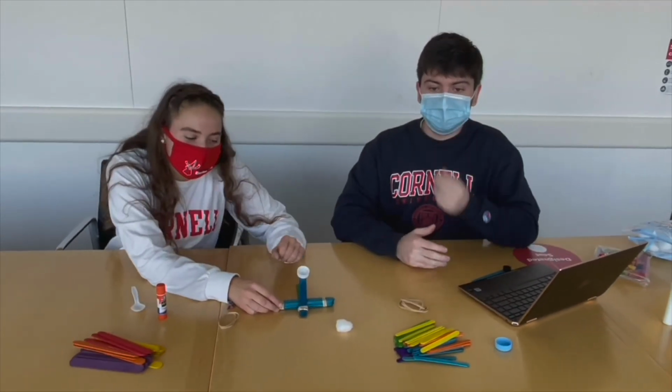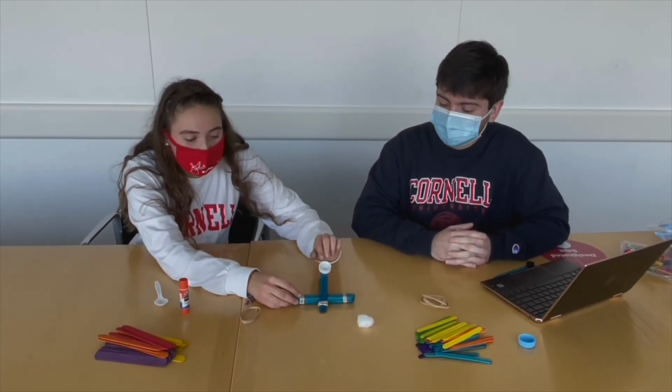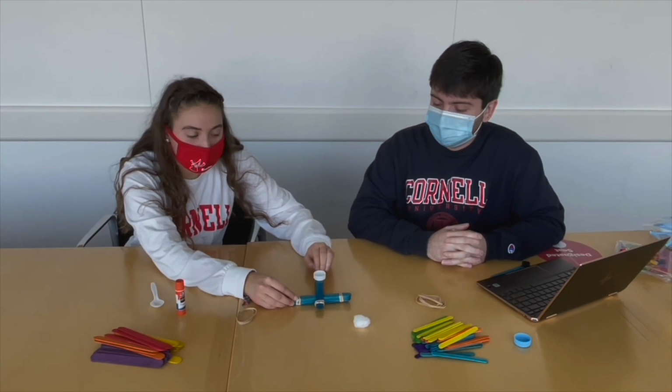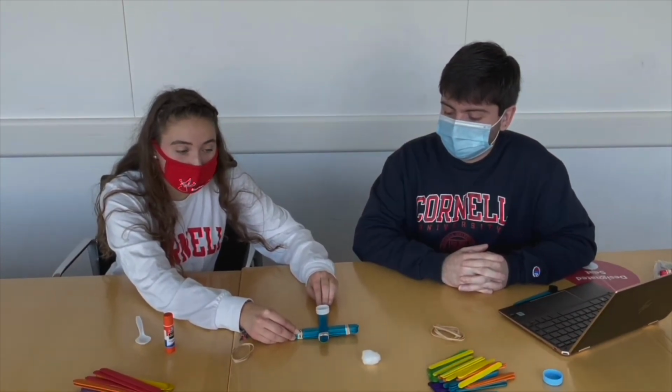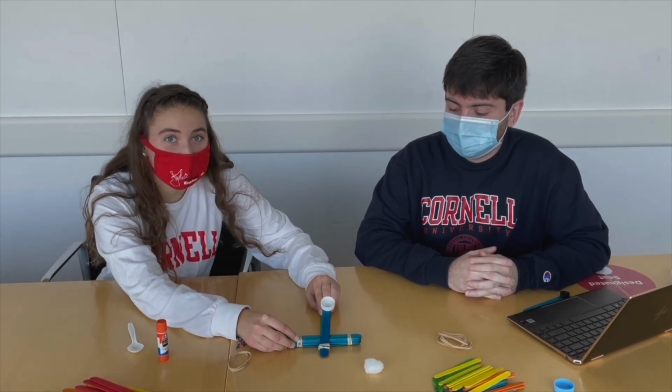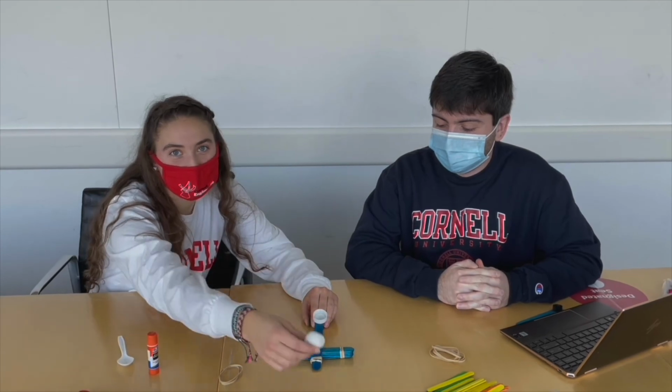Alright, so as you just saw, the cotton ball can travel pretty far, and that's due to energy. So as you pull back on the catapult, you're building up this elastic potential energy, and when you let go, that energy is converted to kinetic energy because it's moving, and the cotton ball is then projected forward.